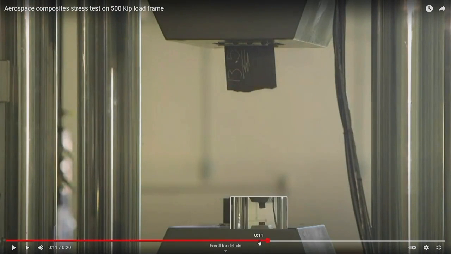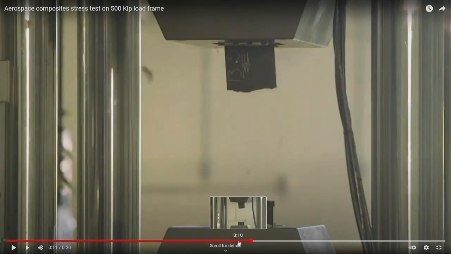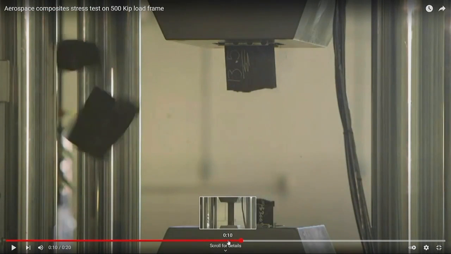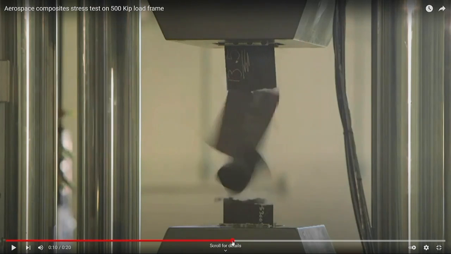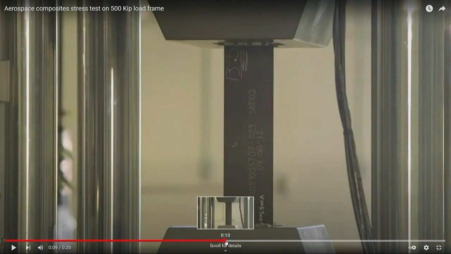It almost gives no indication that it is going to fail, and failure happens very suddenly, and you could see the pieces flying off. So it's a very brittle type of failure, similar to glass, for example, structural glass.